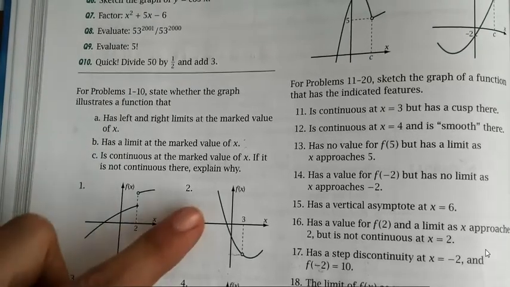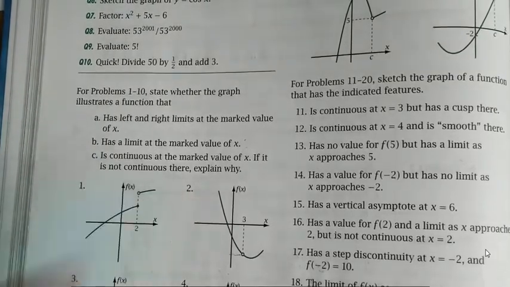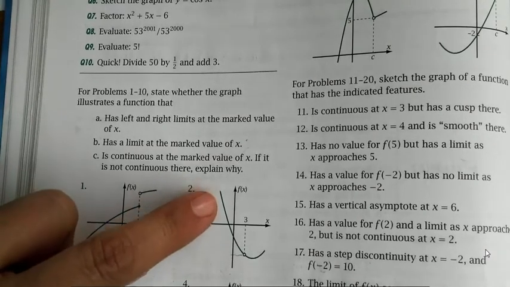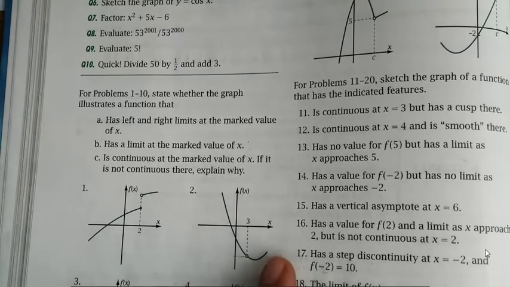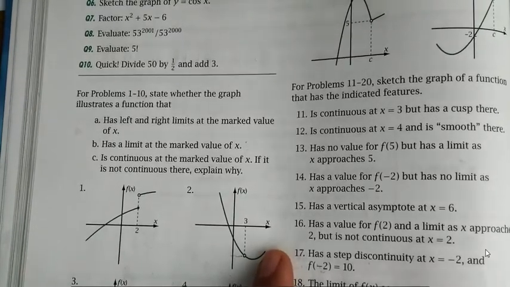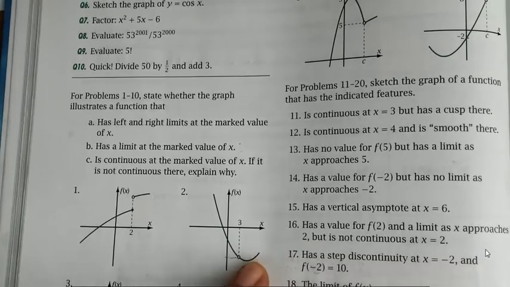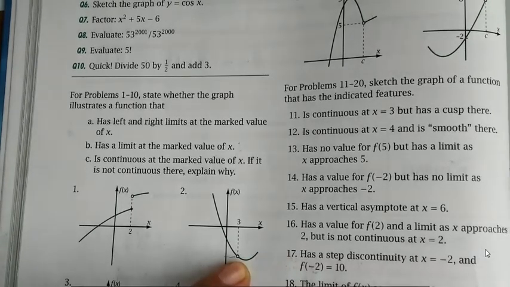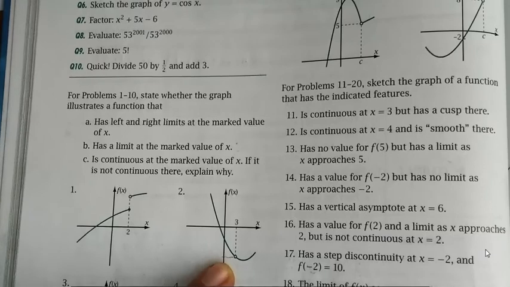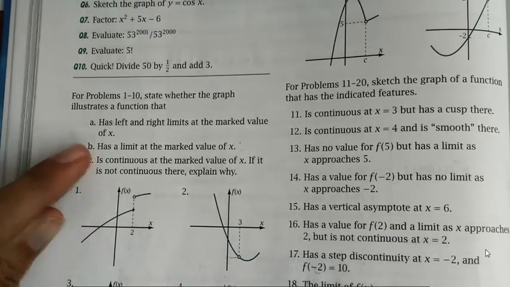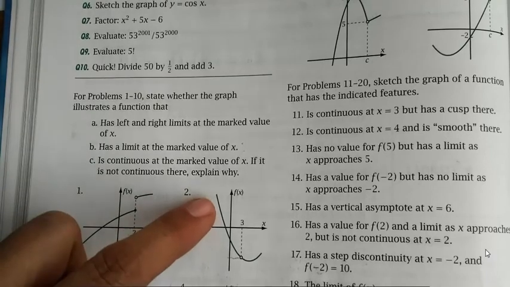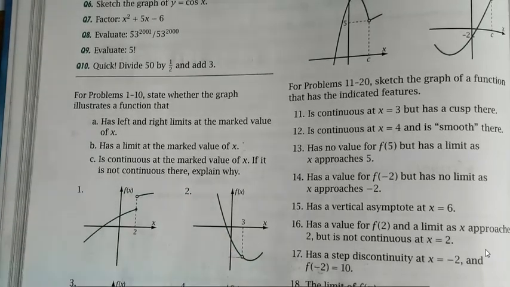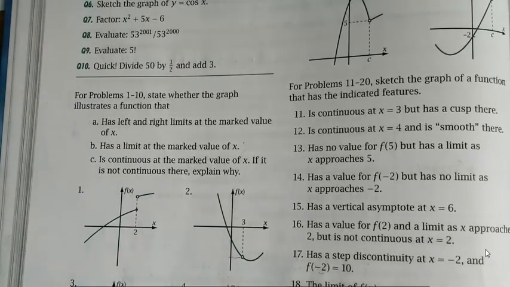So looking at example 2 for A, does it have a left limit as we head to 3? Yeah, there's some output here, right? And how about from the right? Is there a limit as we head towards 3 from the right? It appears so. So does it have a limit? So I guess at that point you have to ask yourself, does it have a limit from both left to right, and therefore there is a limit at x equals 3?